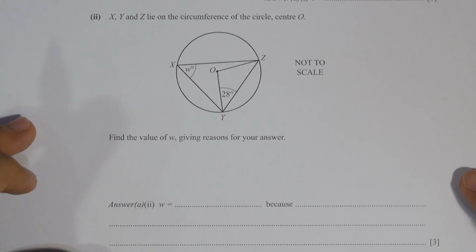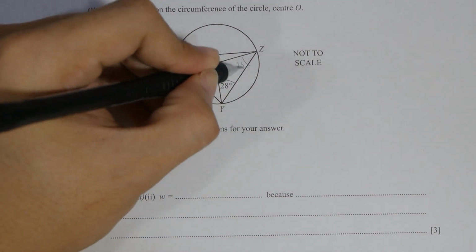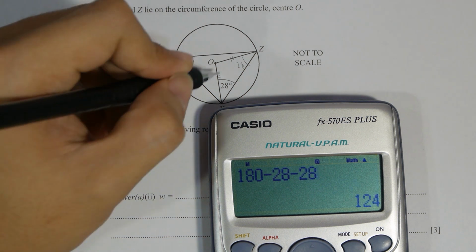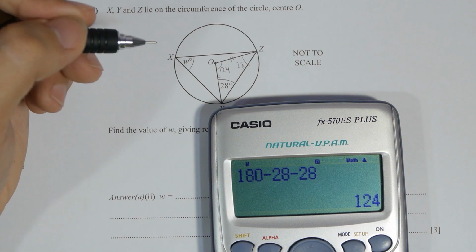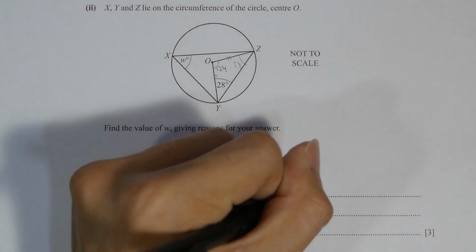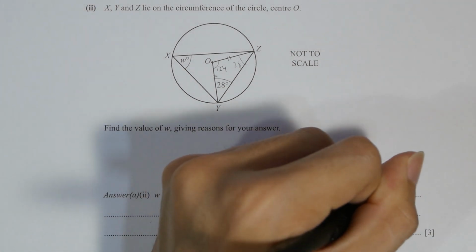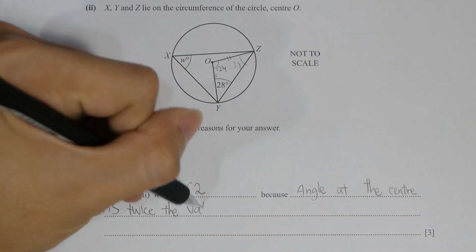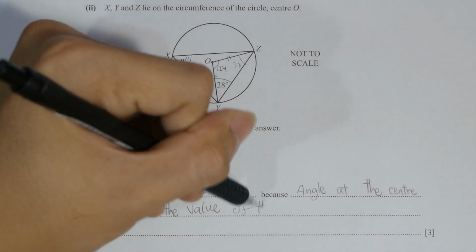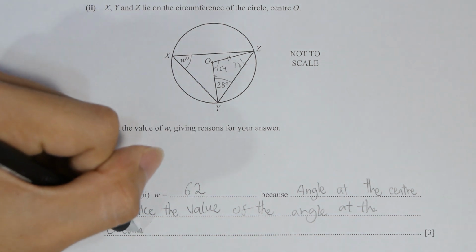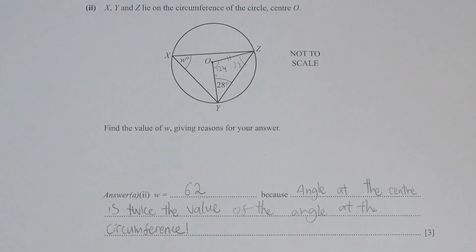Whereby for part 2, first thing you need to know is that OY and OZ are both the circle's radius, hence they are the same. So OZY will be 28 as well. The value of YOZ will be 124. And W is half of YOZ's value, so the result will be 62, because the angle at the center is twice the value of the angle at the circumference.